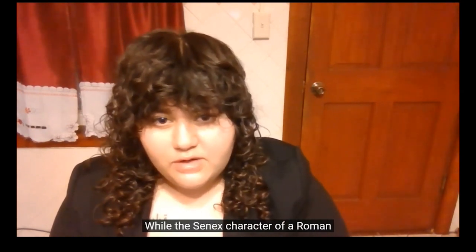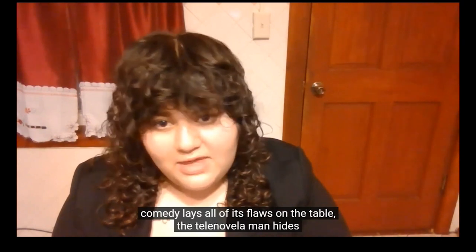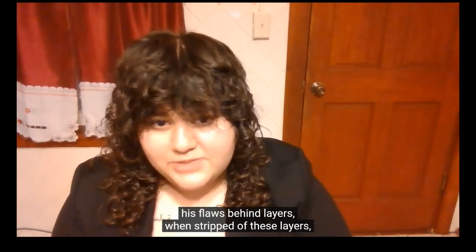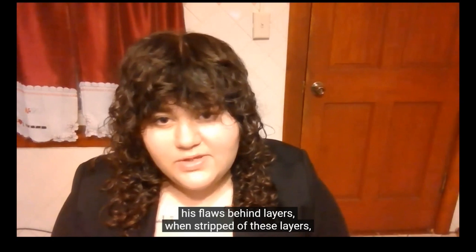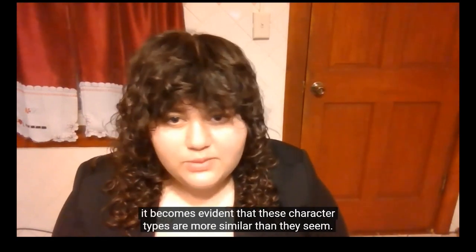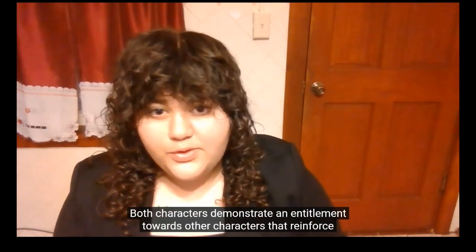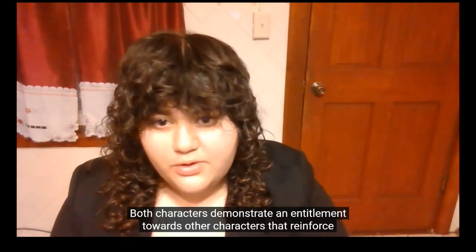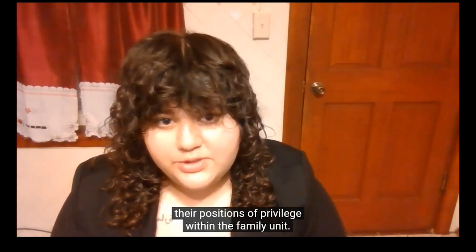While the Senex character of a Roman comedy lays all of its flaws out on the table, the telenovela man hides his flaws behind layers. When stripped of these layers, it becomes evident that these character types are more similar than they seem. Both characters demonstrate an entitlement towards other characters that reinforce their positions of privilege within the family unit.